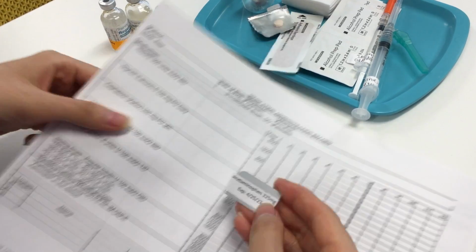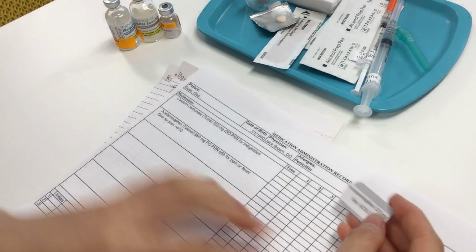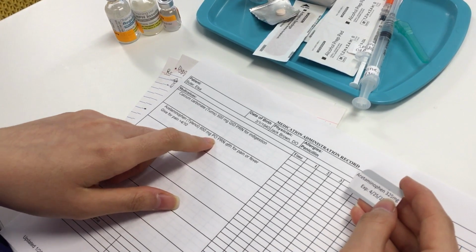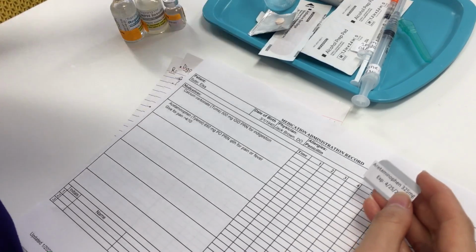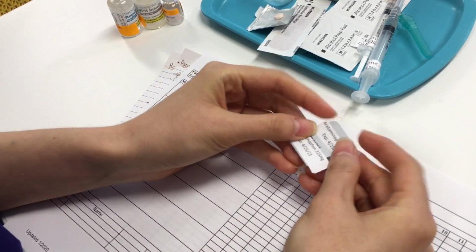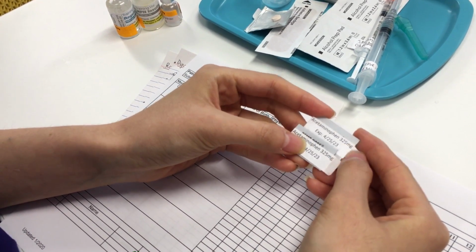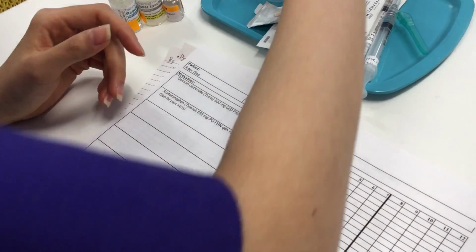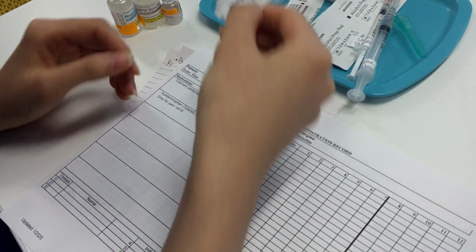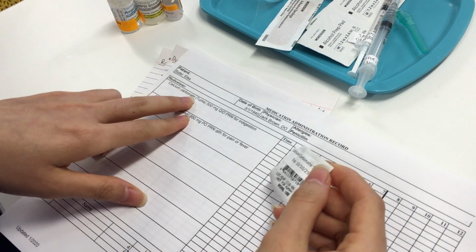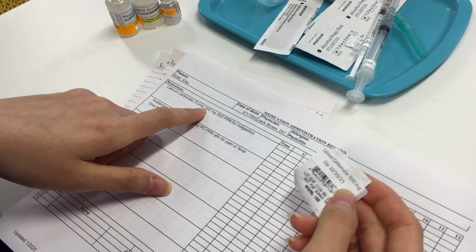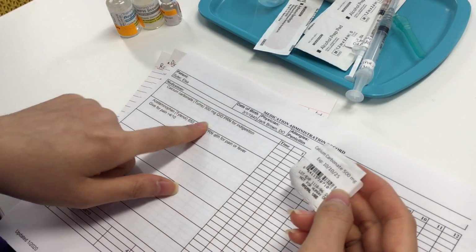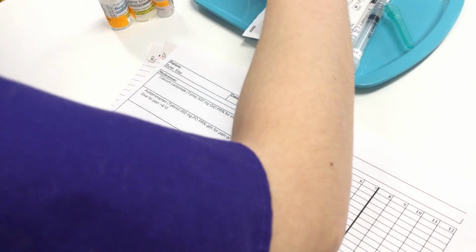My patient needs 650 milligrams, so I need 2 of it. So 2 acetaminophen 325 milligram. Expiration date is good. Put it in here. The last one would be calcium carbonate 500 milligrams. Expiration date is good.